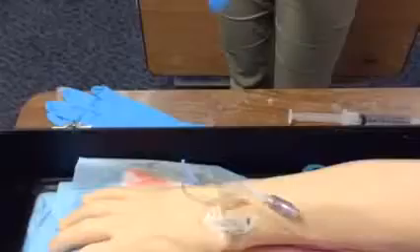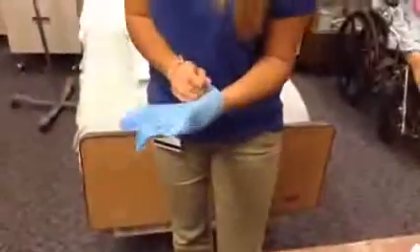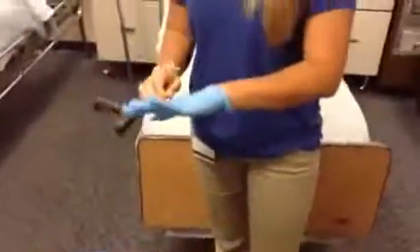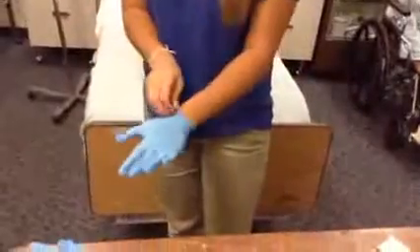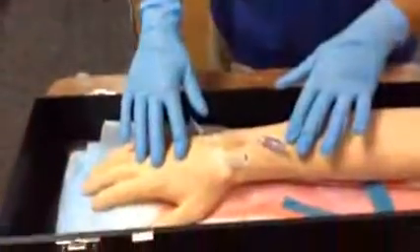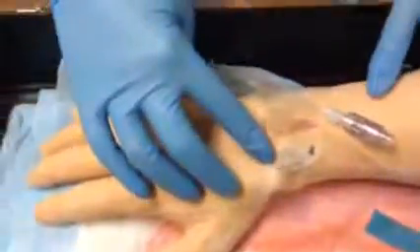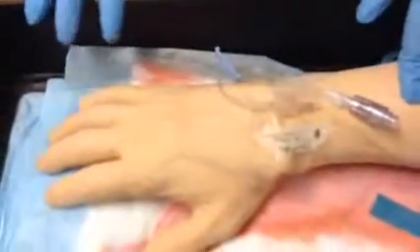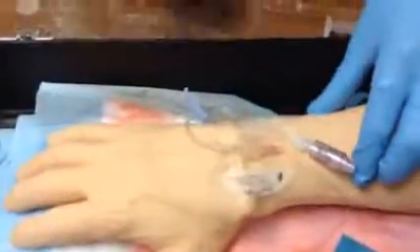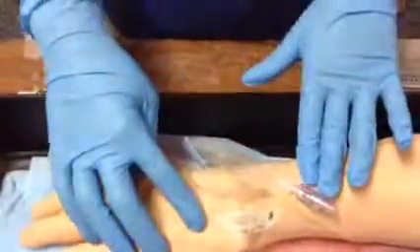Let's go this way. Alright, now we're going to go ahead and assess the IV line for patency. We're going to palpate the IV insertion site for phlebitis, so pain, heat, edema, erythema, or infiltration.